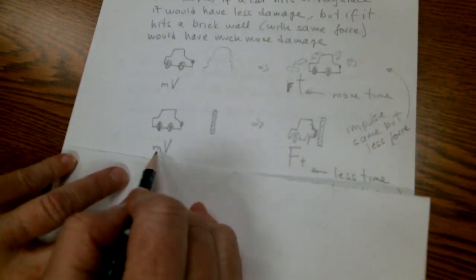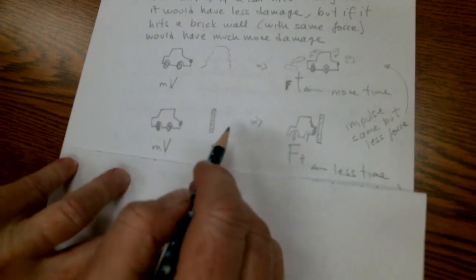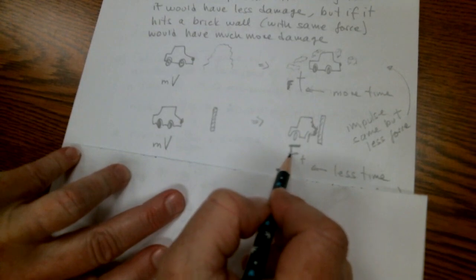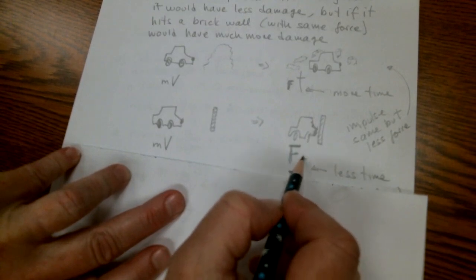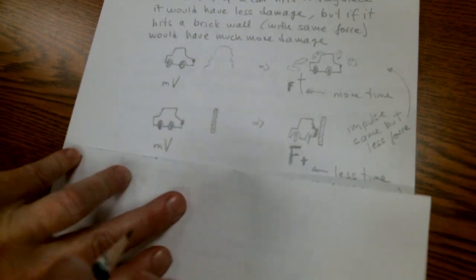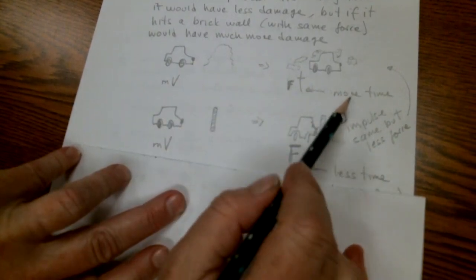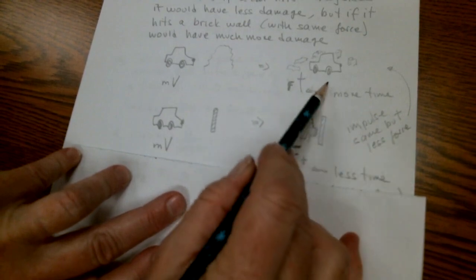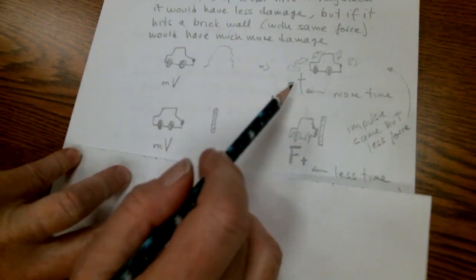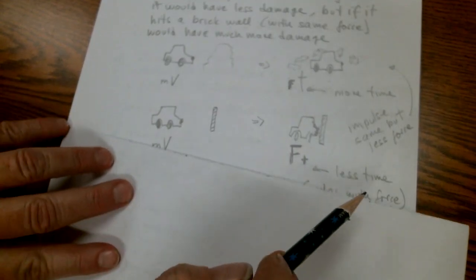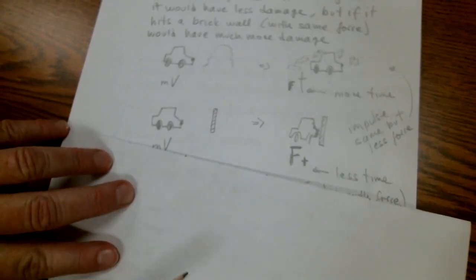On this one, you have the same mass and velocity, same momentum. When it hits that brick wall, the force is greater, and because the time is so small, the force has to be larger. So that car gets all crumpled up. So the impulse is the same, but we're having less force because the time is so big. Over here, you have less time, and so the force is bigger.